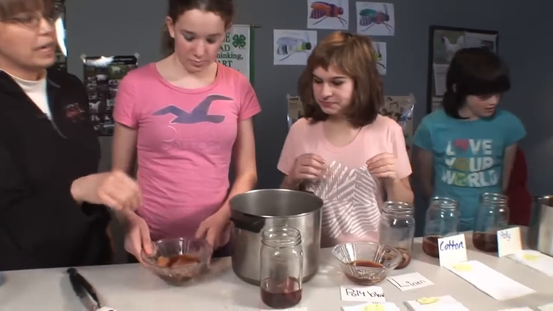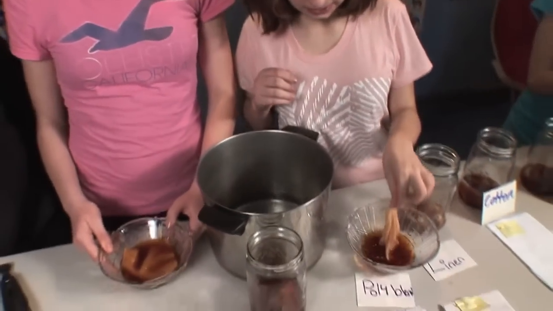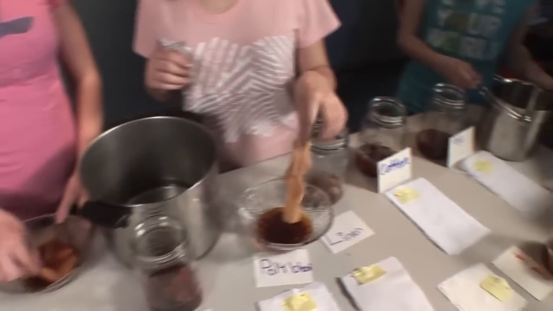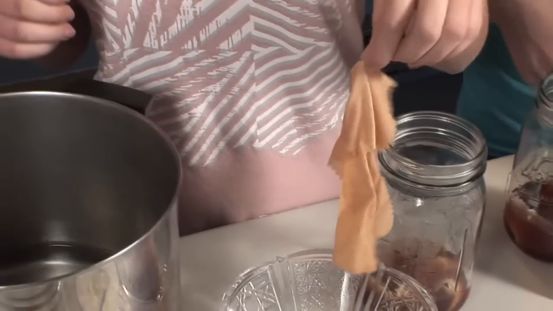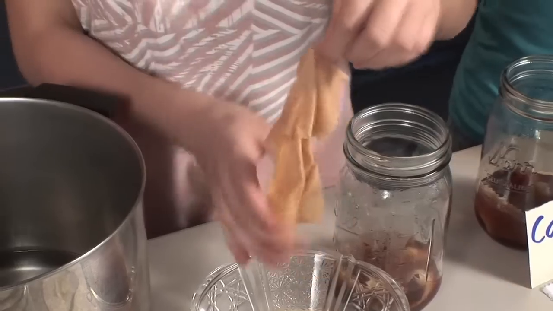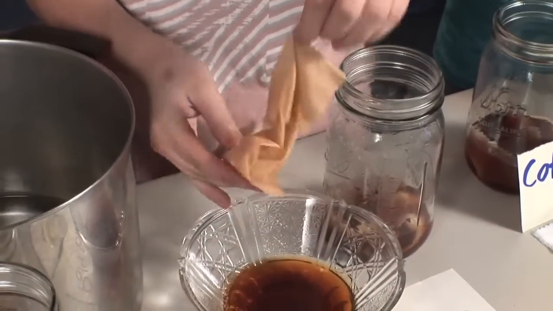Okay, girls, it's been 15 minutes. So what we'll do is take the fabric out and dip it into the water because we want to rinse out the excess tea. So we want to have the fabric cleaned out. If you will squeeze out all the excess moisture, that will help too.